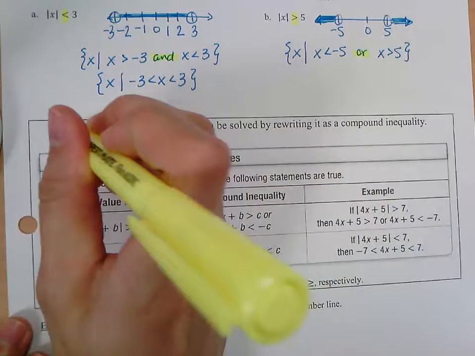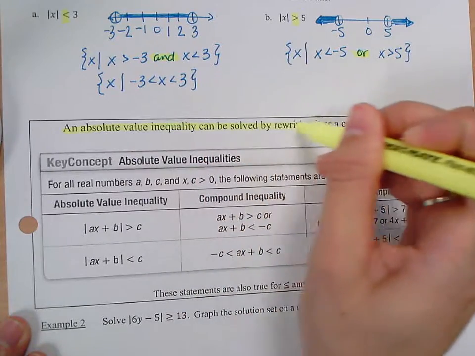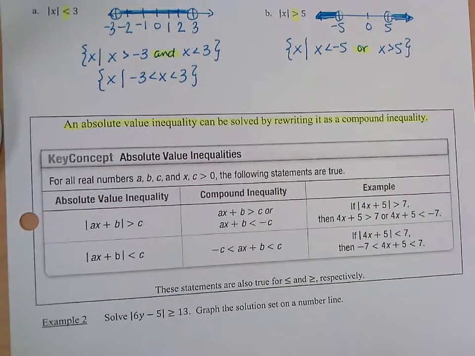So right here, what I just said, absolute value inequalities, we solve them by rewriting them as compound inequalities. So just like your absolute value equations, when you set up your two cases, we will do that same thing for absolute value inequalities, but you then have to determine with those two cases which word goes in the middle.